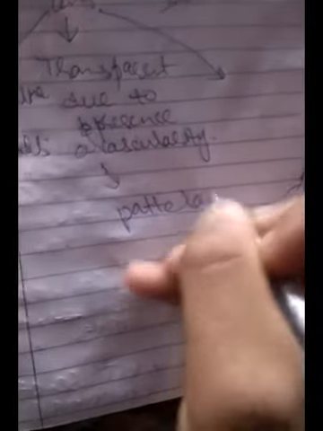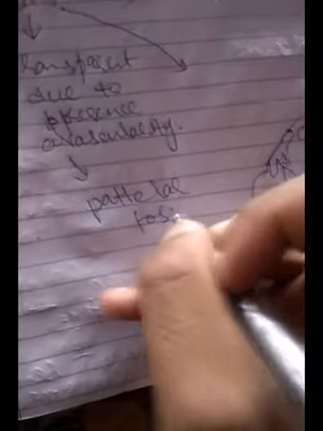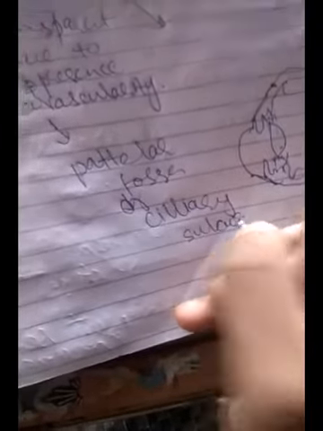The lens is present in a fossa. This is called the patellar fossa or ciliary sulcus.